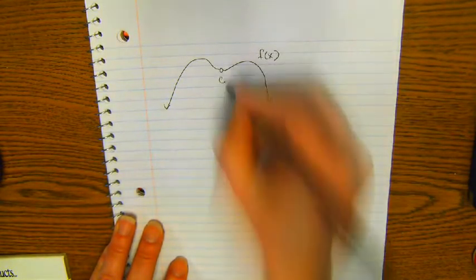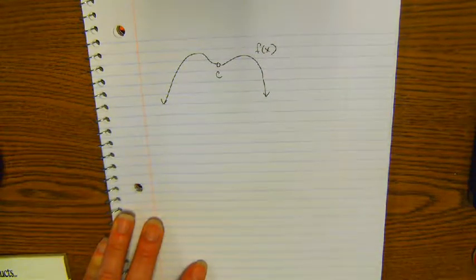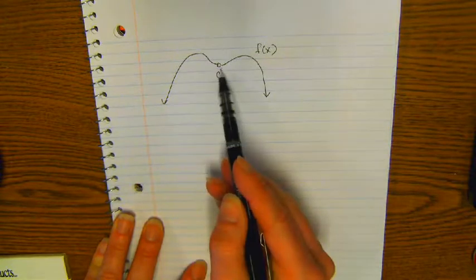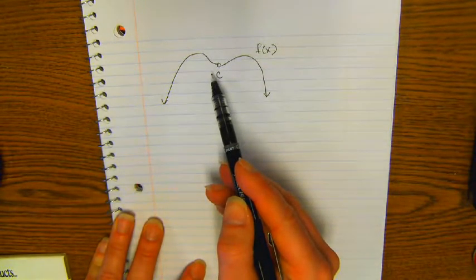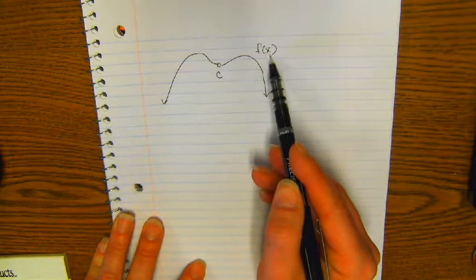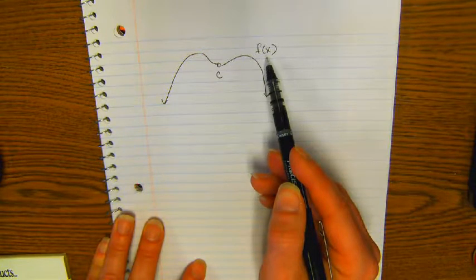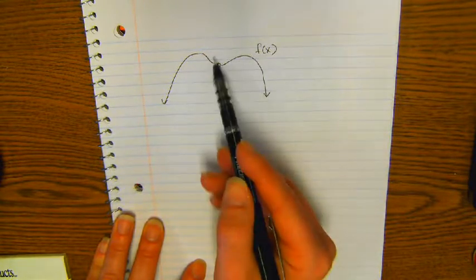We'll call it, and that's at point x equals c. First of all, could you find f of c? If I plugged in c in whatever it was, let's say it was 2 or 3 or whatever, could I find it? No, because there's a hole in the graph, right?